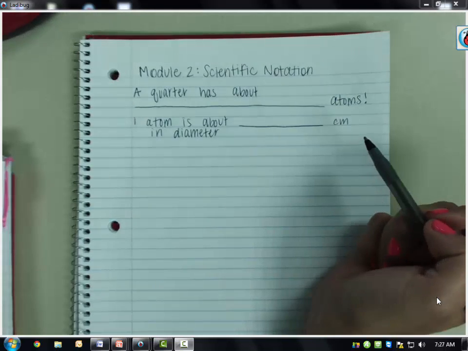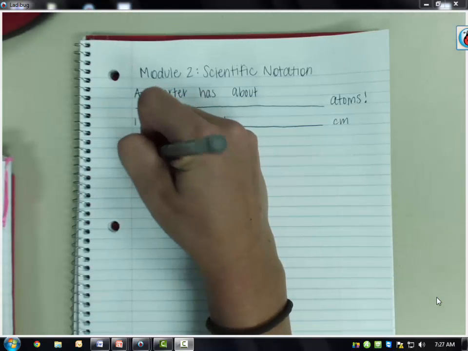So scientific, we're going to write a definition.